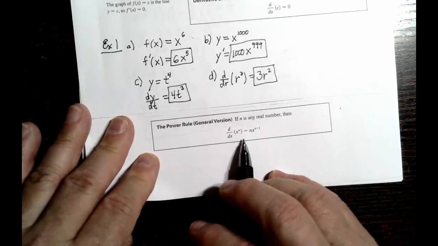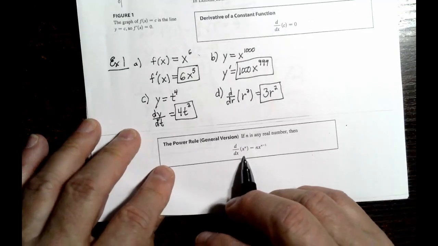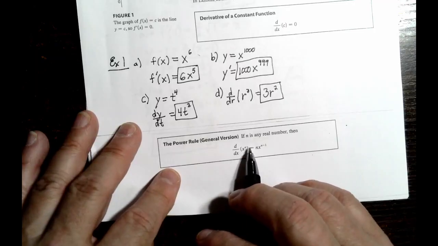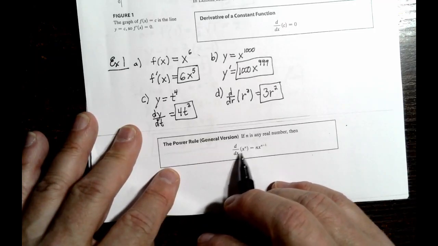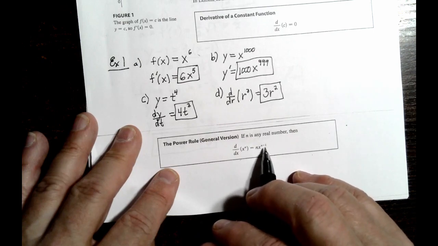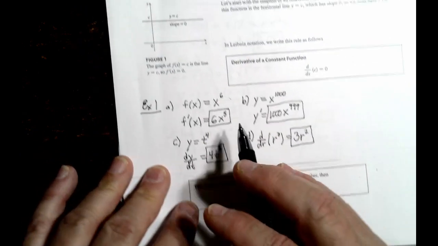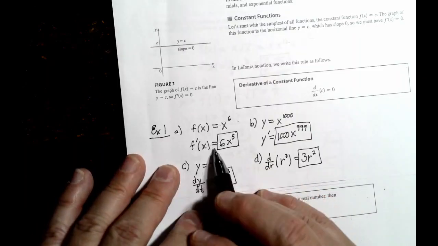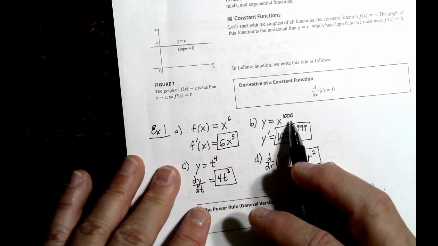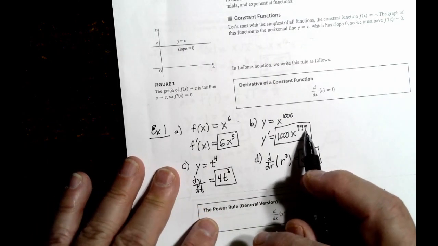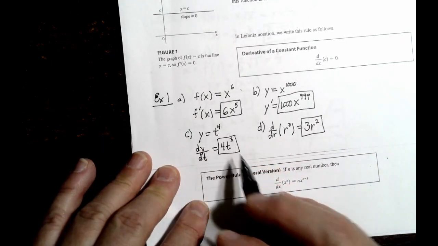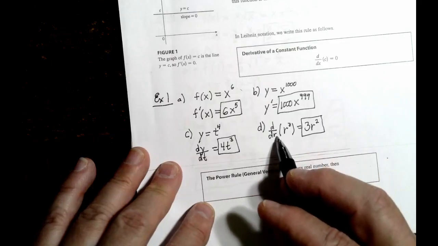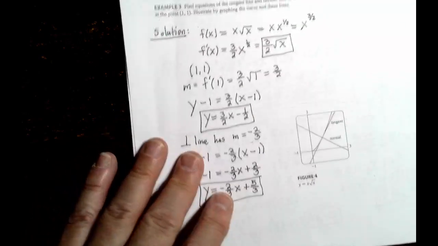The power rule says if you've got some number or some variable raised to a power, you just bring the power out front, multiply it out front of the term, and then subtract 1 from the exponent, and that's called the power rule. So x to the 6th becomes 6x to the 5th, x to the 1000 becomes 1000x to the 999, t to the 4th becomes 4t to the 3rd, r to the 3rd becomes 3r to the 2nd.